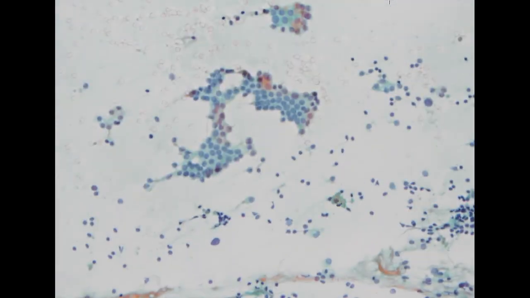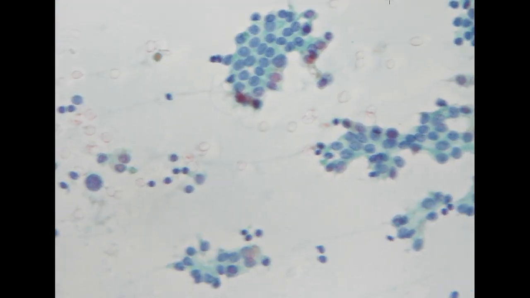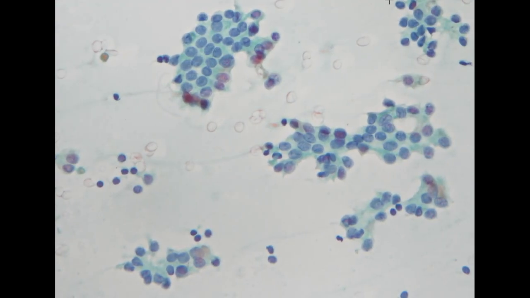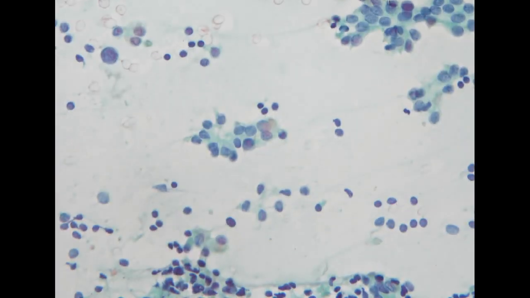And when you go to higher power, you can appreciate these powdering chromatin pattern, and these like elongation of the nucleus, enlargement. So these looks like a PTC.